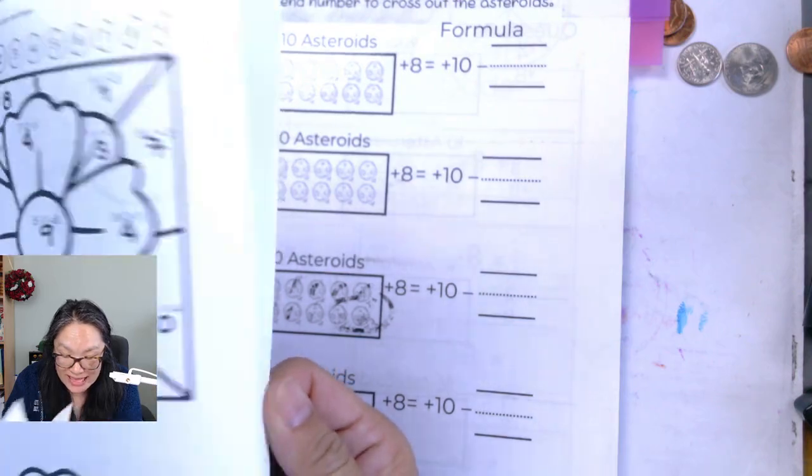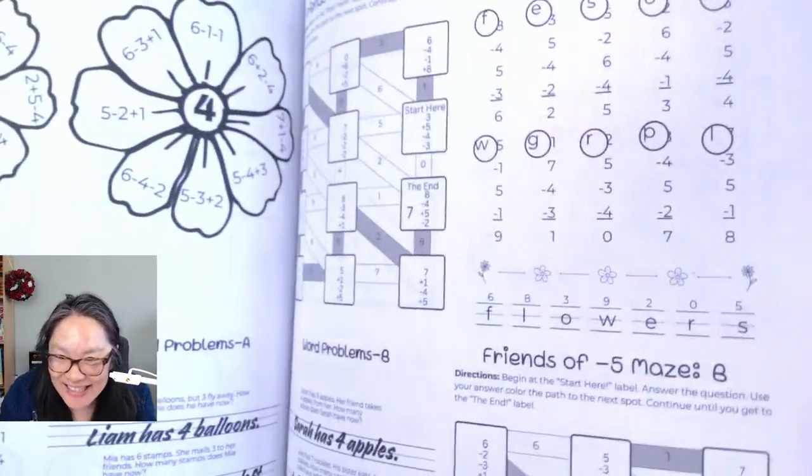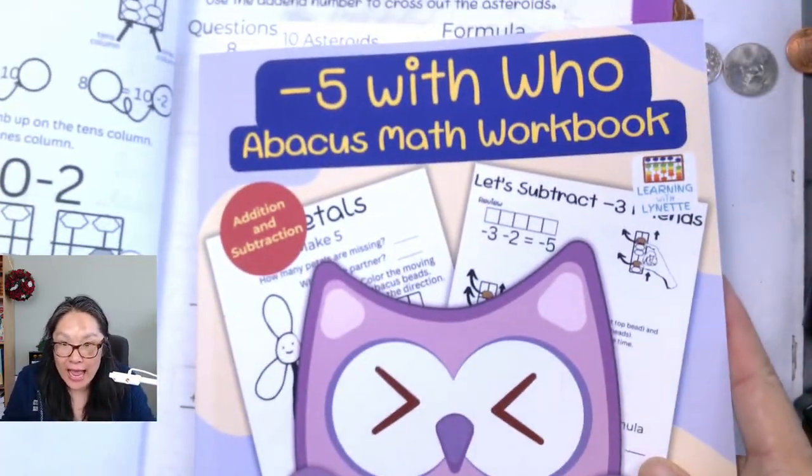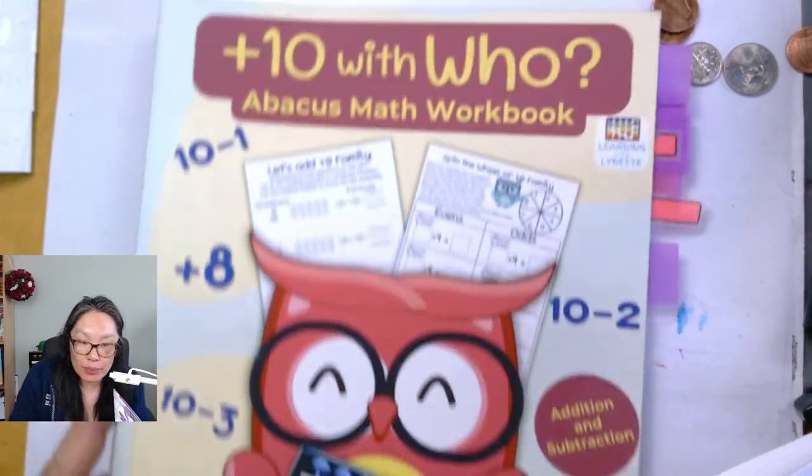And again, I have mazes, and I have the hidden word. And when we're done with that, I give you answers, just in case you don't know. I give you answers, and then after adding and minus the 5, we plus the 10.